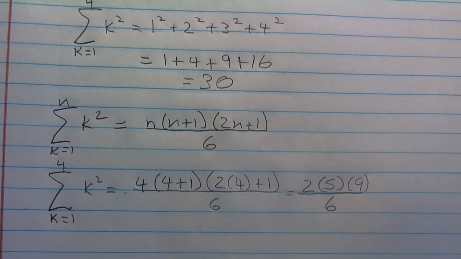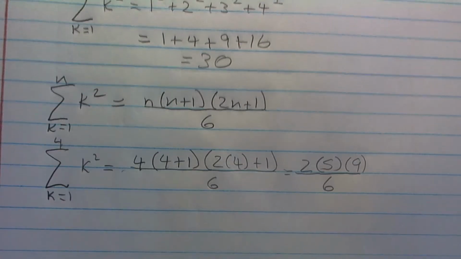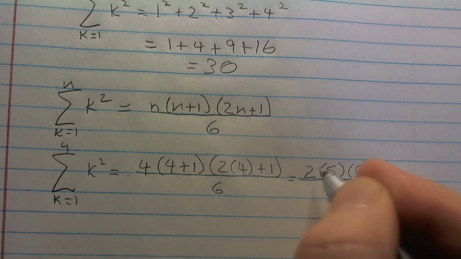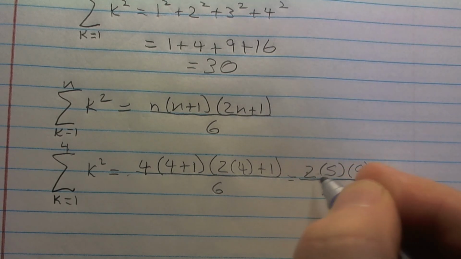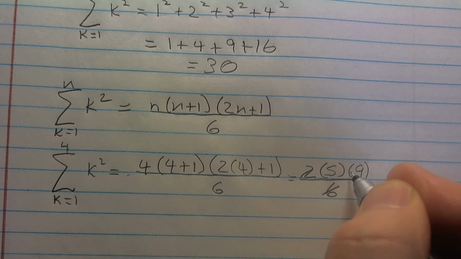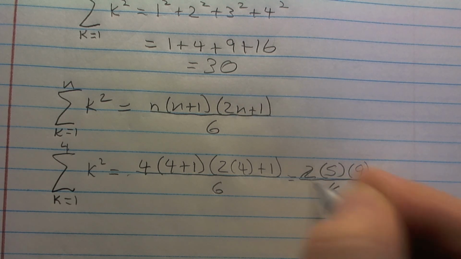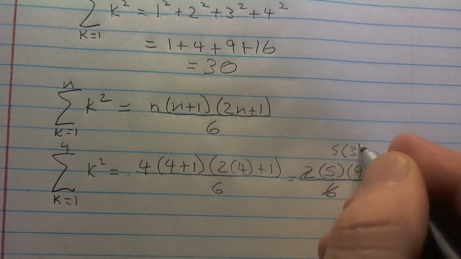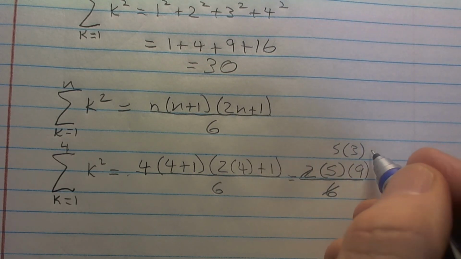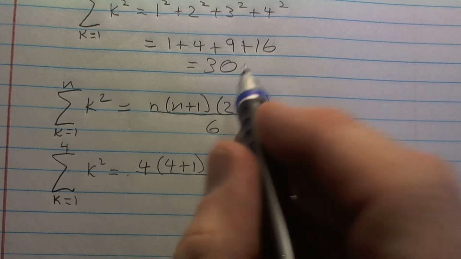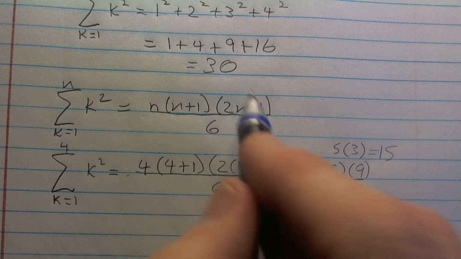over 6. Now, if you notice, there's a 3 in the 9, and here's a 2. Those divide out, right? Well, here's a 2, and then this is going to be 5 times 3, right? Oh, that's only 15 though. Did I do something wrong here?